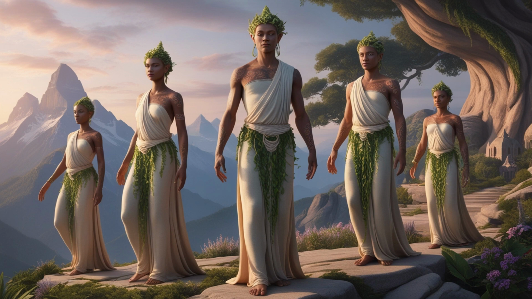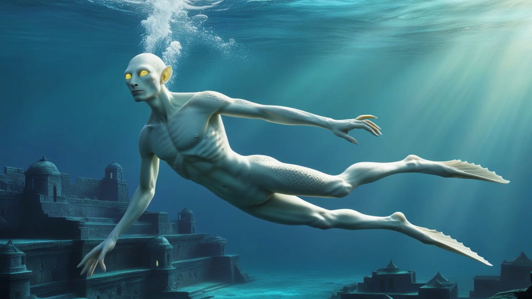Crafting not just objects, but experiences infused with this life force energy. That's pretty cool. We have the pre-Adamites, an ancient group living in an underwater city. No belly buttons. Really? Gills, like, able to breathe underwater.